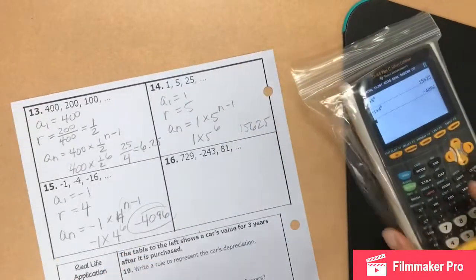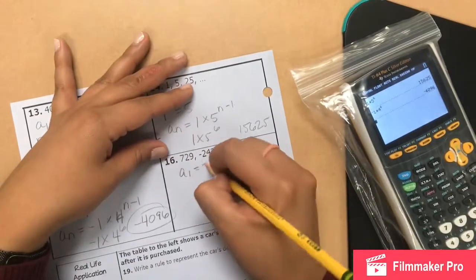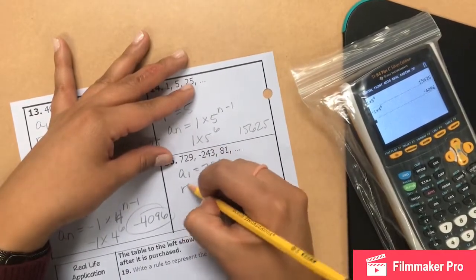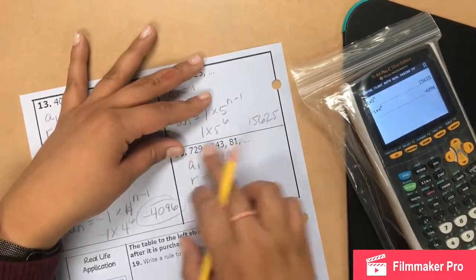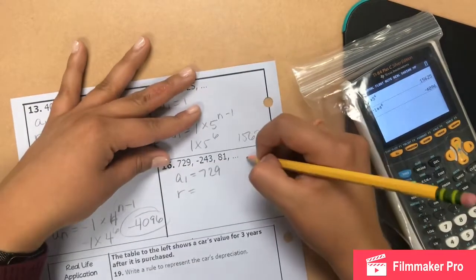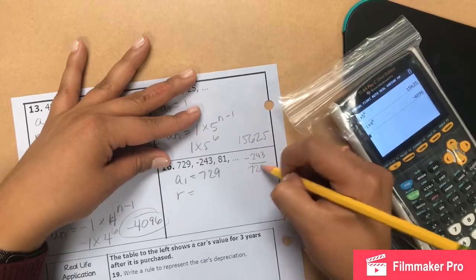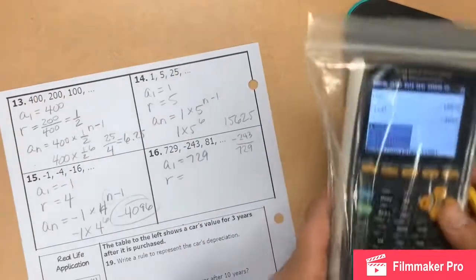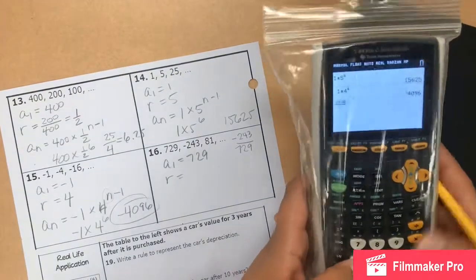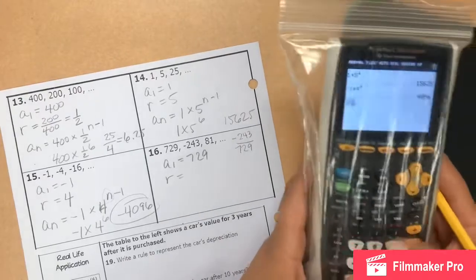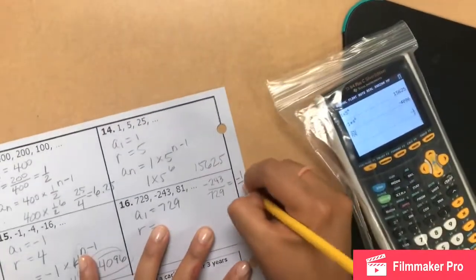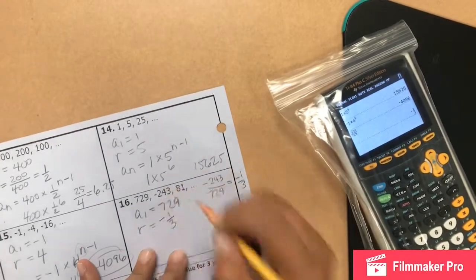Last one. My first term is 729. Now, I don't know about you, but there is no way in my head I could figure out what my common ratio is. So I'm going to do my second term over my first term. Type this in as a fraction. And it simplifies, after all that, to negative 1/3. So my common ratio is negative 1/3.